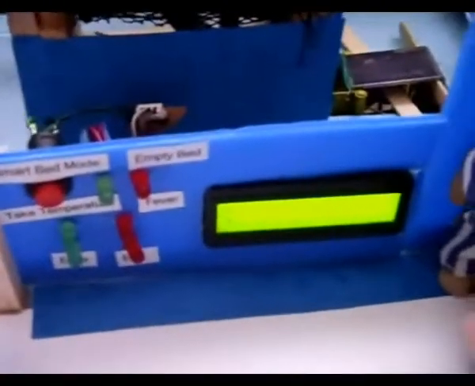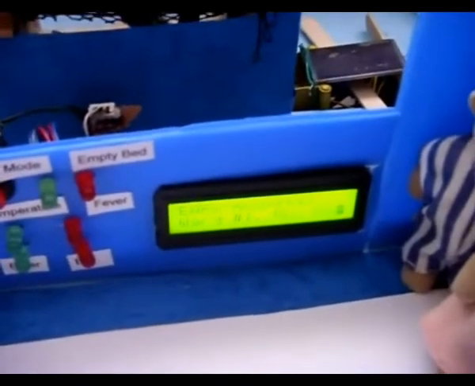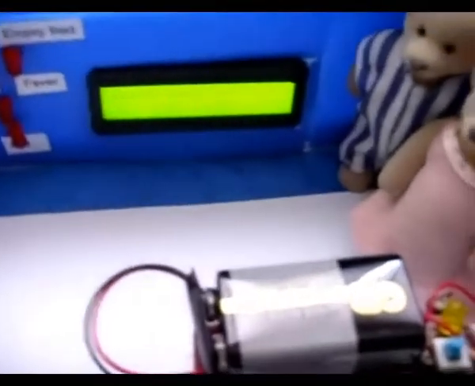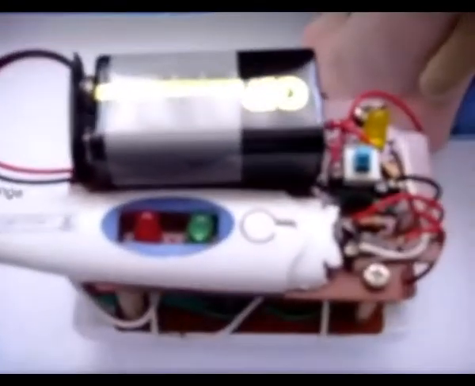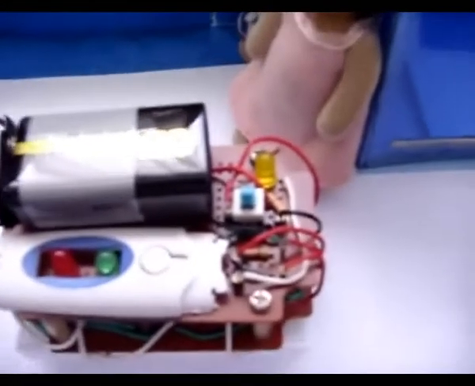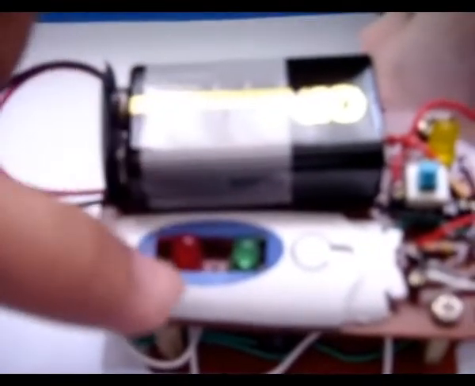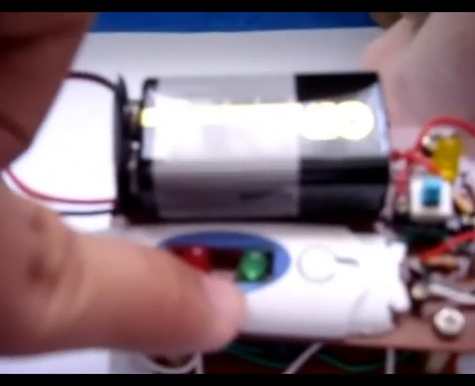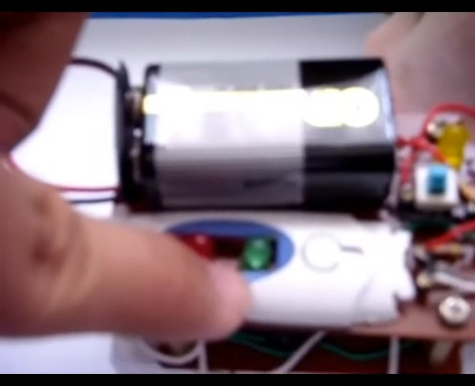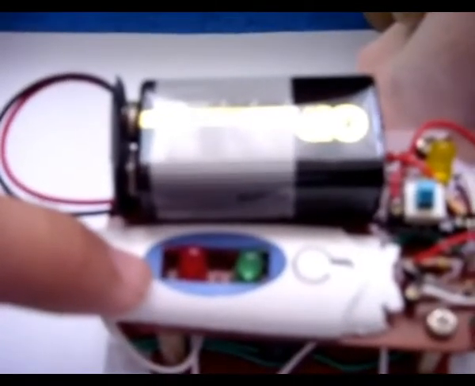Let us now take the temperature with the wireless thermometer. I'll give a brief introduction to this wireless thermometer. As you can see over here, there's a switch to turn it on, and there are 2 LEDs. The green one shows the temperature taking status, and the red one shows the fever status.